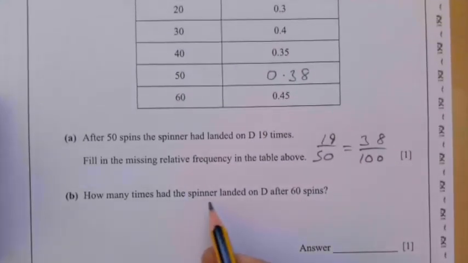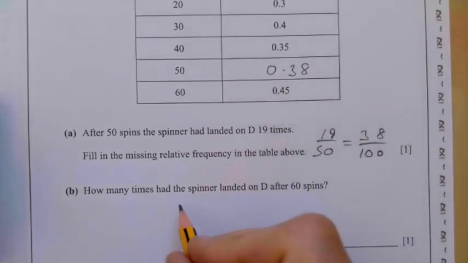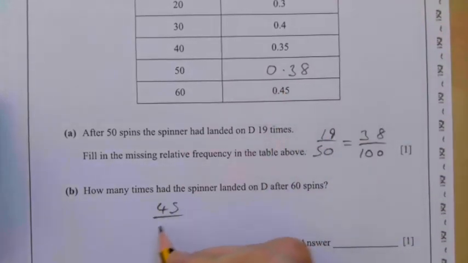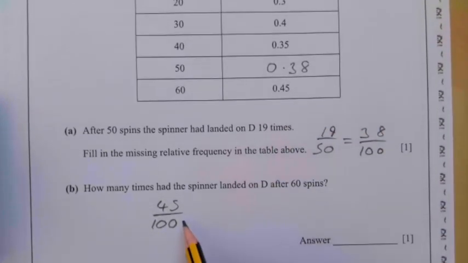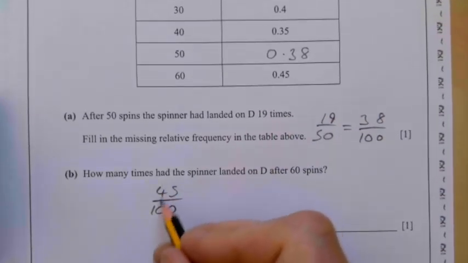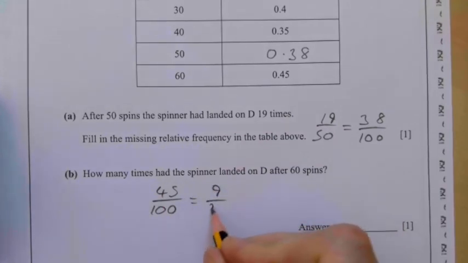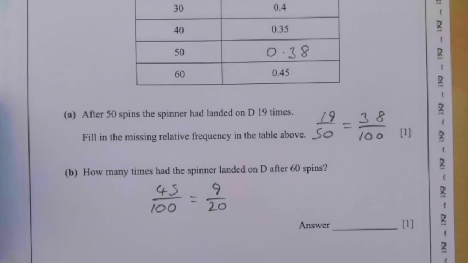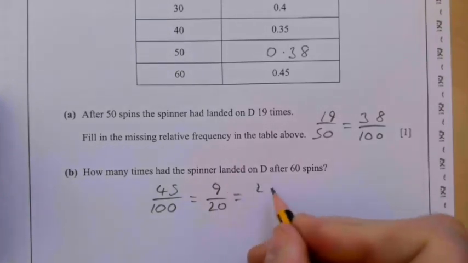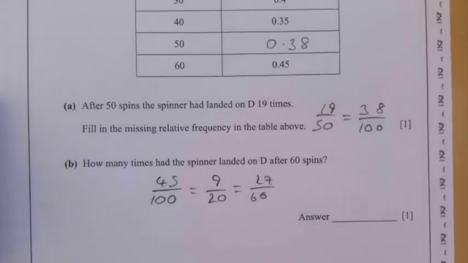How many times had the spinner landed on D after 60 spins? So it's going to be 45 out of 100 is what we have there, and we need to make that into 60. So they both divide by 5, so that would be 9 over 20. And then that's the same as 27 over 60. So the answer would be 27.